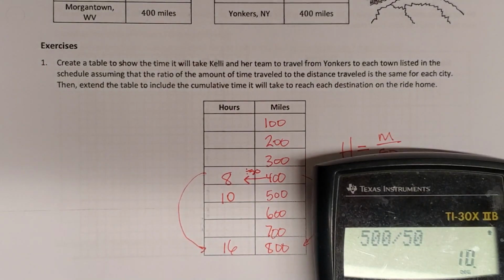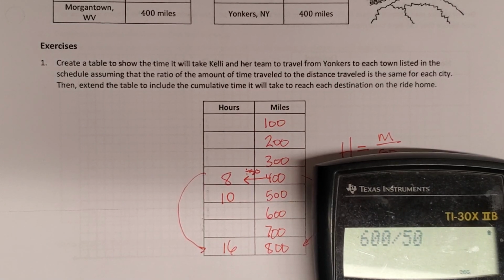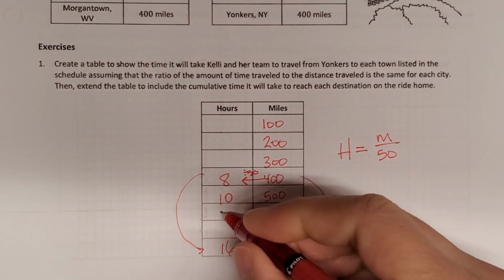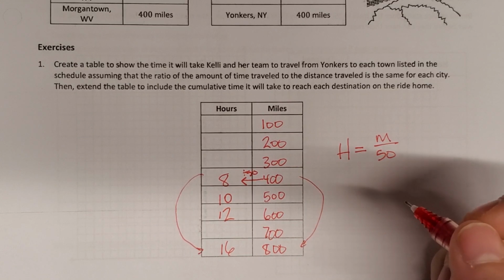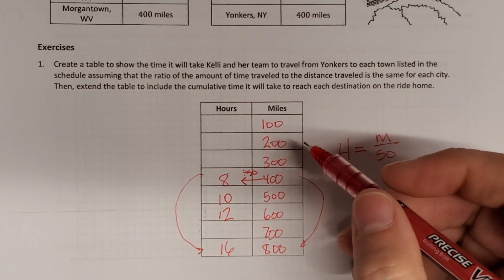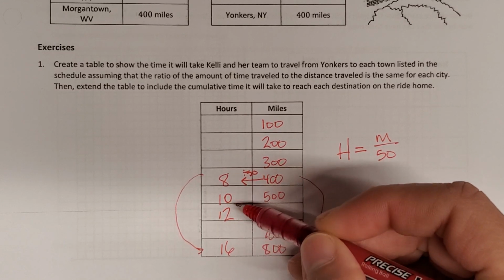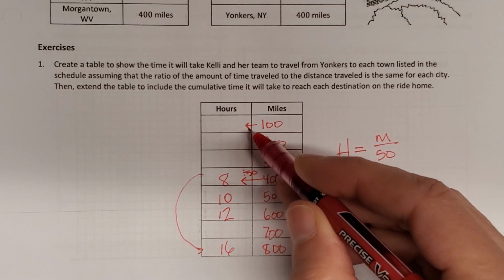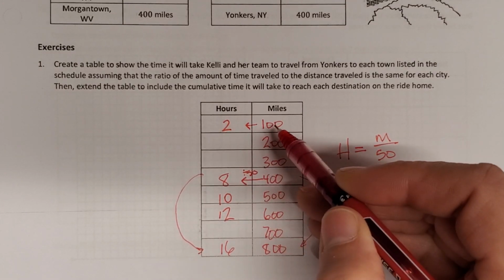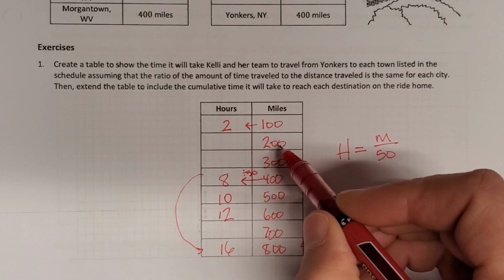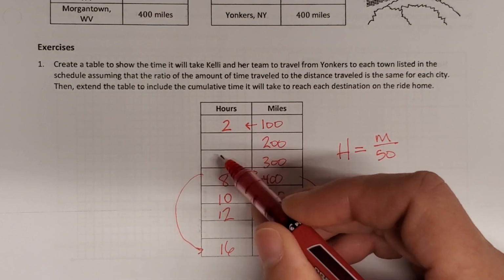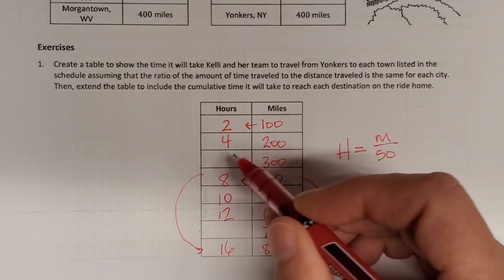Okay, 600 divided by 50. 12. Well, these are all by hundreds, and these seem to be going by 2, and I know that 100 divided by 50 is 2. So every 100 miles is 2 hours. So every time we add 100 miles, we should add 2 hours.